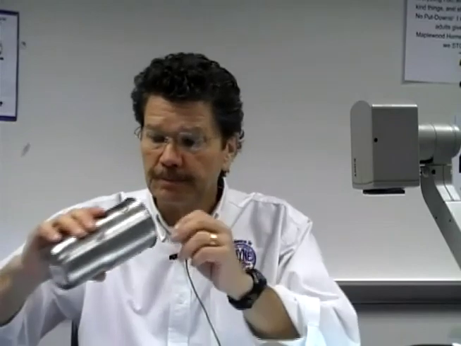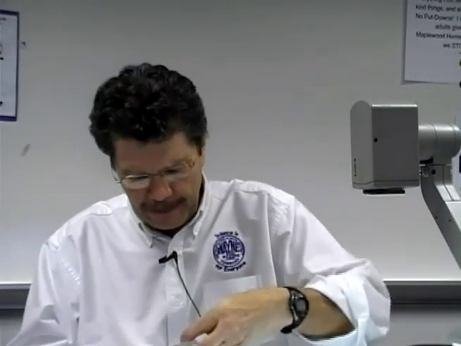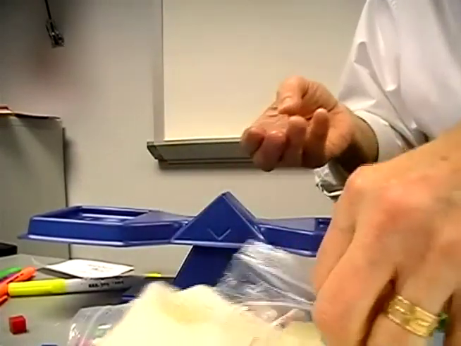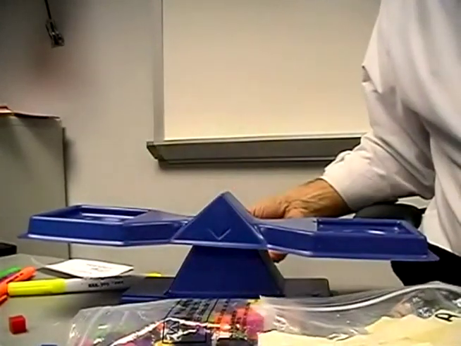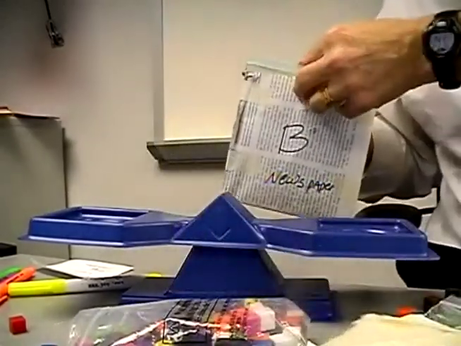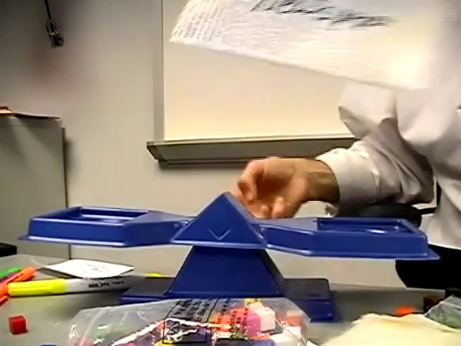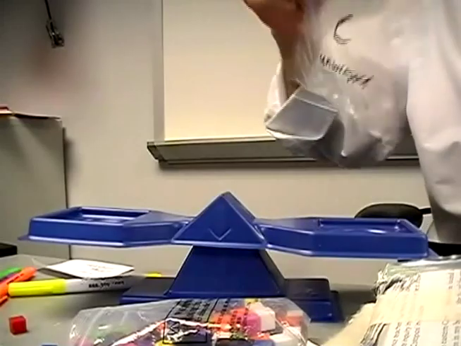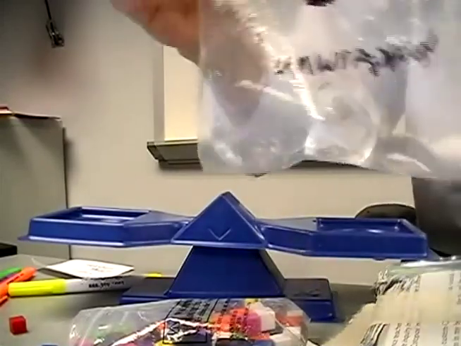Okay, each group is now going to get 3 ice cubes. And let me get my ice cubes out here. And I got my 3 ice cubes. And these are together. I want to make sure they're the same size. And I want to put 1 in each bag. Bag A. Bag B. And bag C. Seal it.